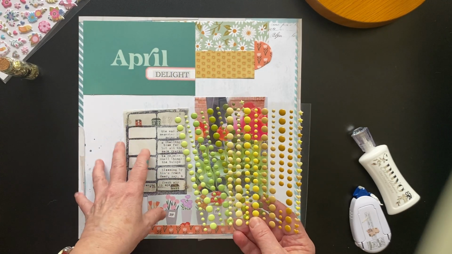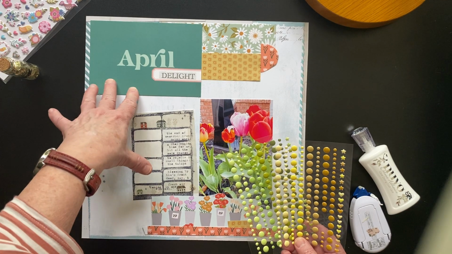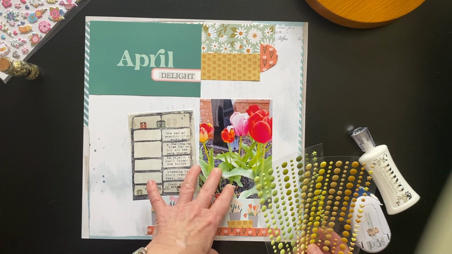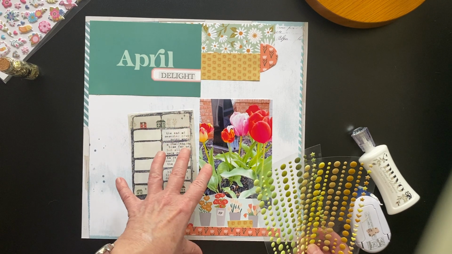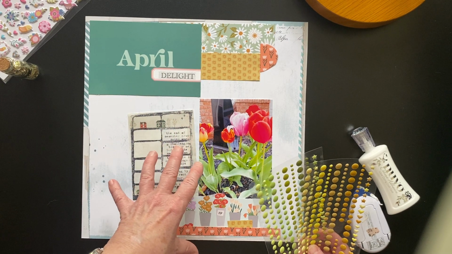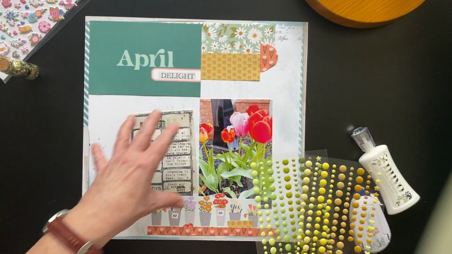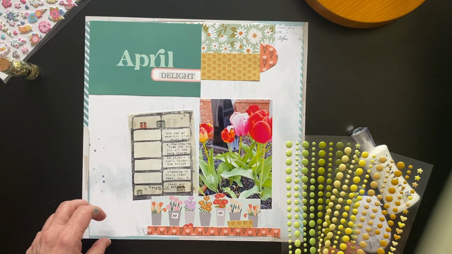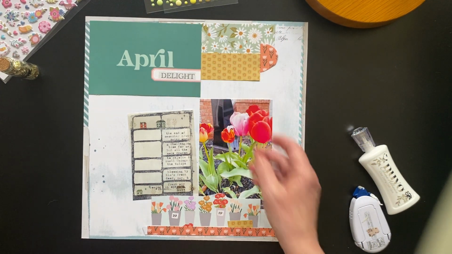So some pretty gold sequins, these puffies, and Alta New has a couple of nice lines like this. For my color scheme for this page, I'm picking up on this teal, but also green because of spring, so it's kind of aqua, teal, green, mustardy yellows, so that's why I picked these, and some touches of orange and red, mostly coming from the tulips.